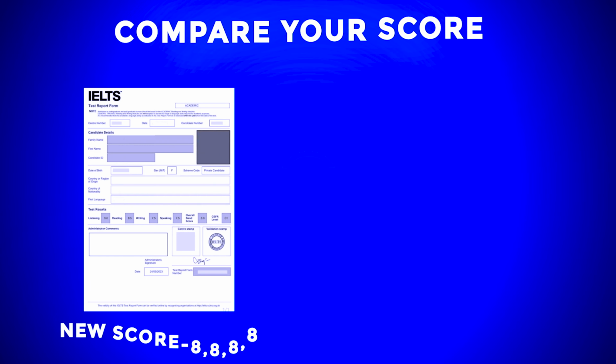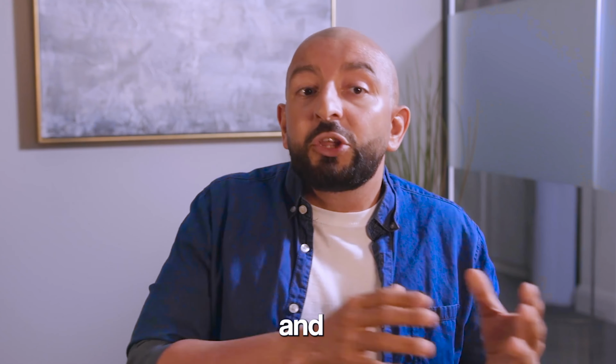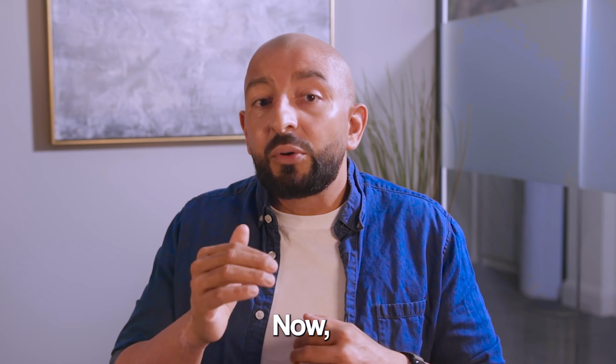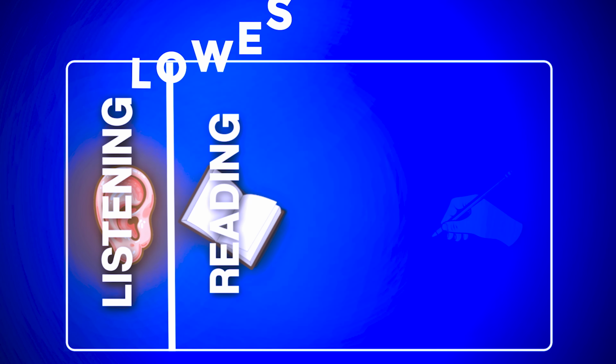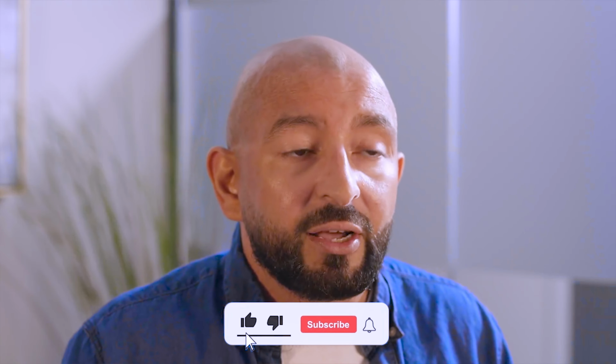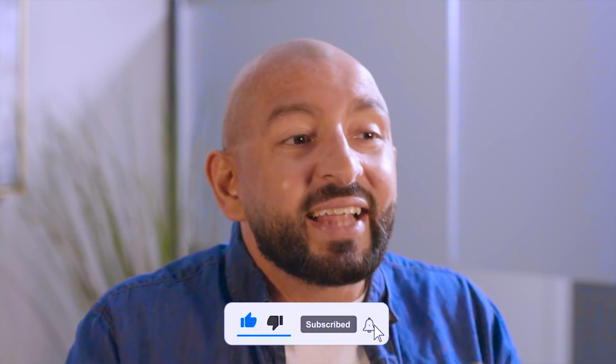And then once you've completed the reading test, compare your new score with your original score, and you should see an improvement. Now, the reason why we want to focus only on the area where you scored the lowest marks is because we want to focus on each area separately to avoid confusion. And additionally, by focusing on just one area, it makes it easier for you to identify which exact area you need to improve on. If you're doing well in writing, for example, it doesn't make sense for you to spend more time on writing and ignore the weaker areas.